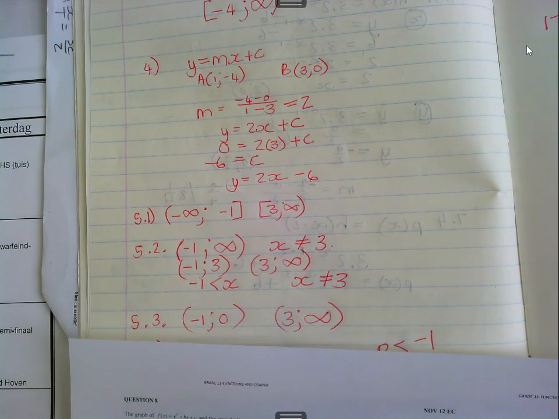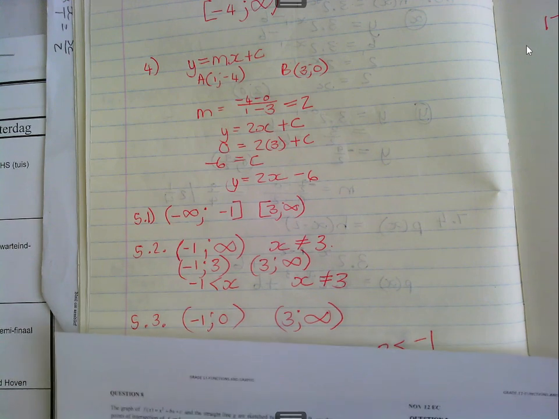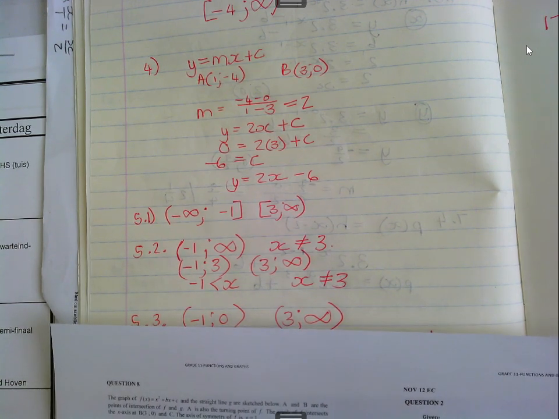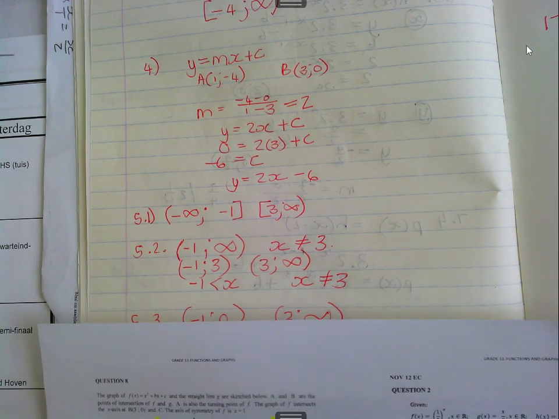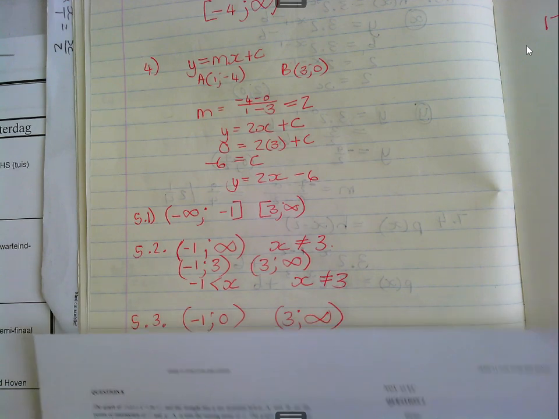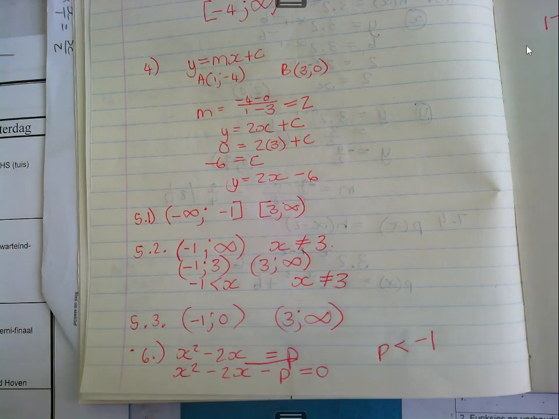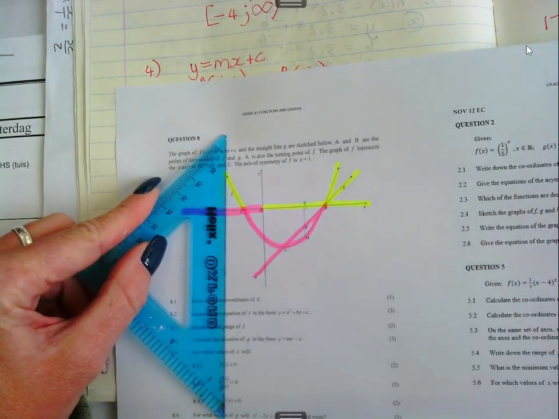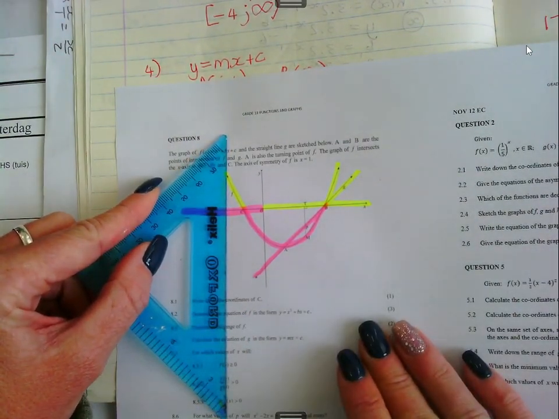Okay, the last one, they're asking x times the parabola greater than 0. Once again, it's positive, so therefore the x-axis and the parabola must be negative at the same time, or they must be positive at the same time. So when I read it from here, negative infinity, one is yellow, one is red. It's not there.